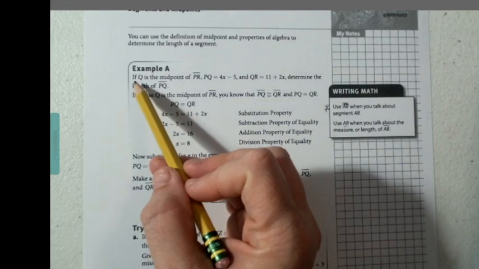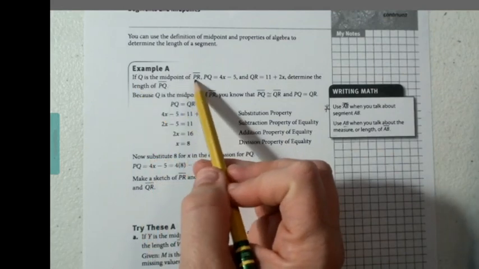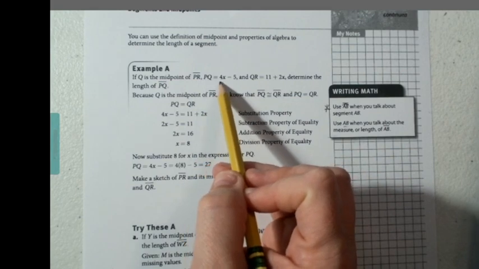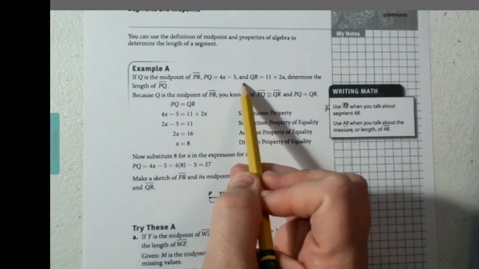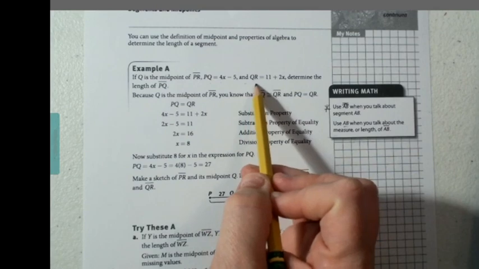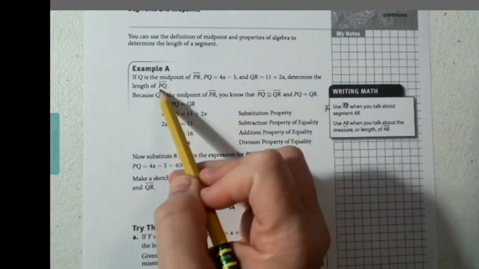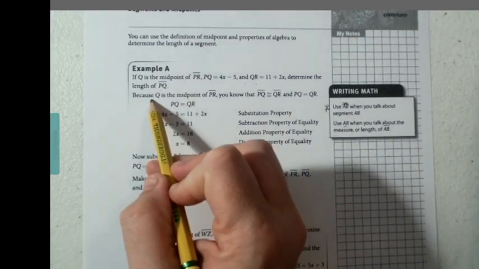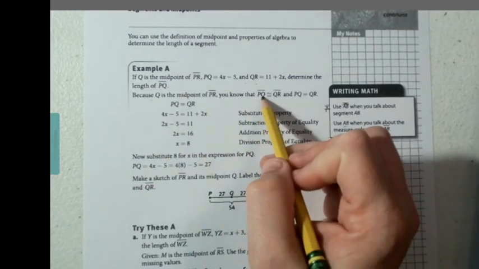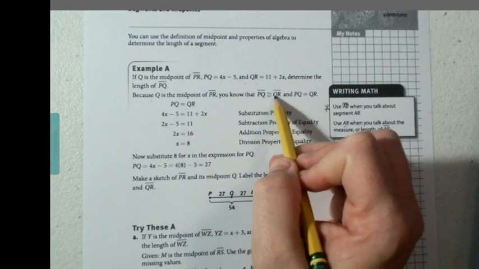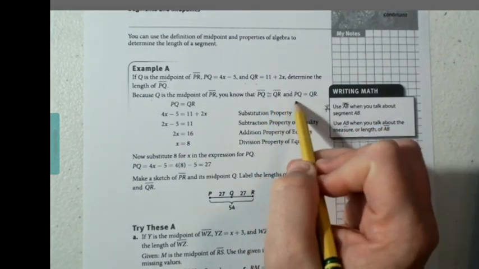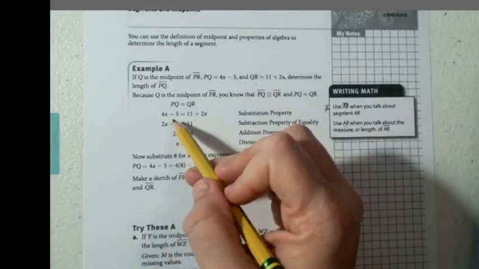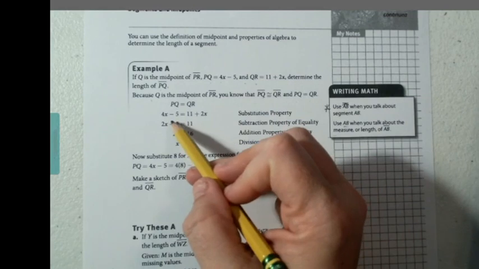Example A, if Q is the midpoint of PR and PQ equals 4x minus 5 and QR equals 11 plus 2x, determine the length of PQ. It says, because Q is the midpoint of PR, you know that PQ is congruent to QR, and PQ is equal to QR. So they did the substitution property first.